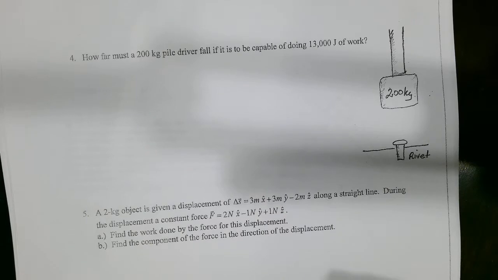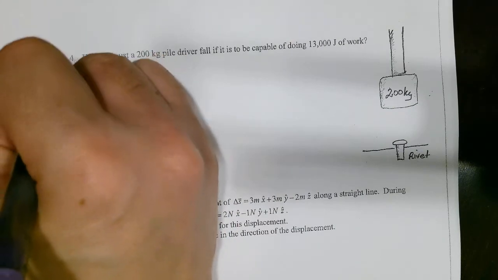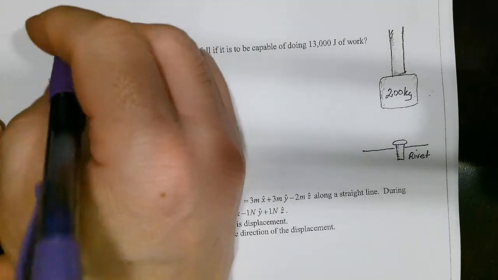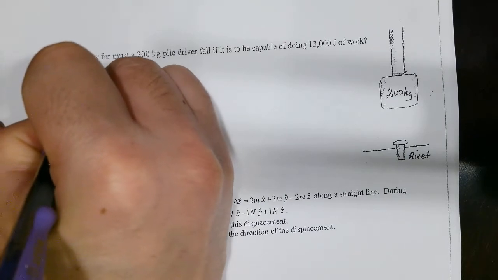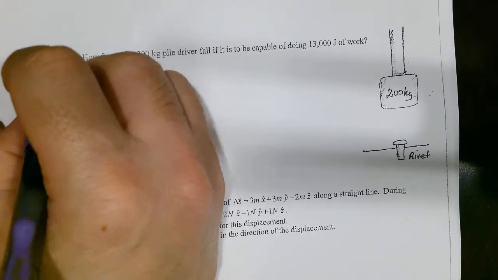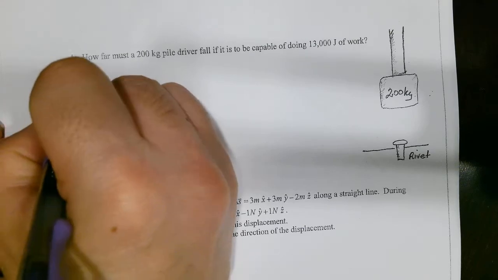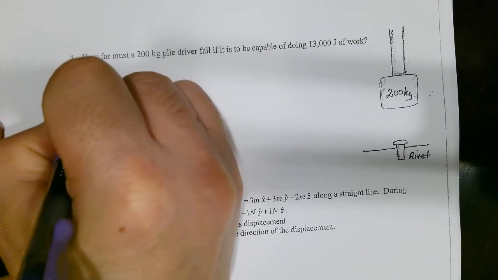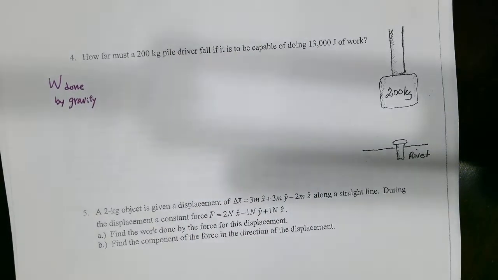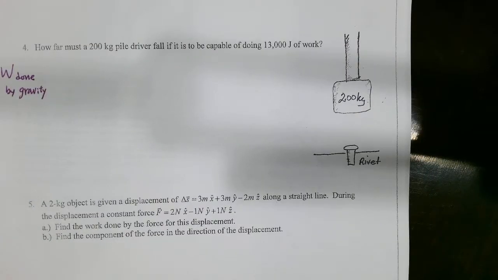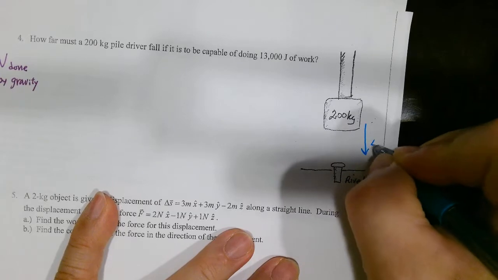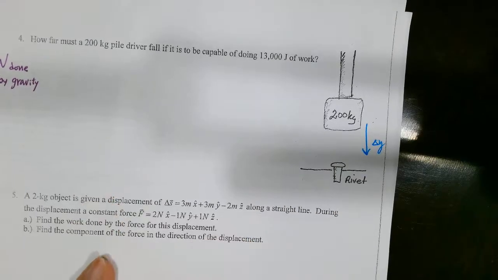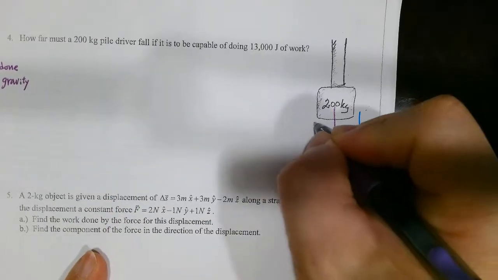Okay, so if we were to say work done by gravity, right? So here, this is delta y, and this is Fg.